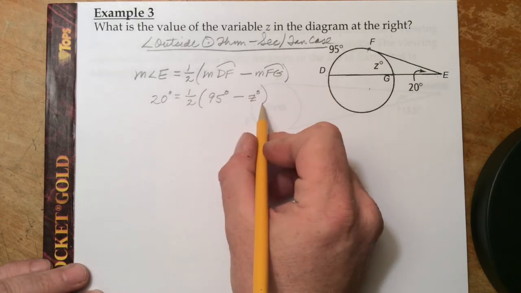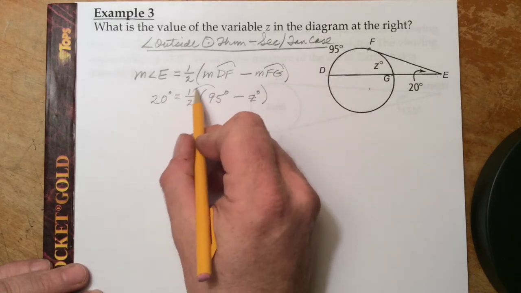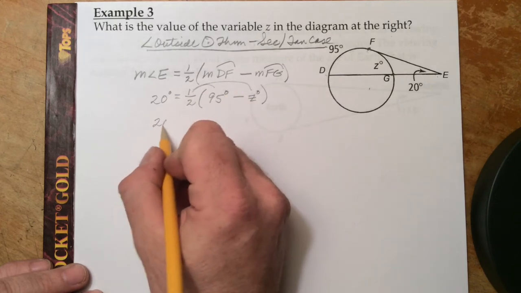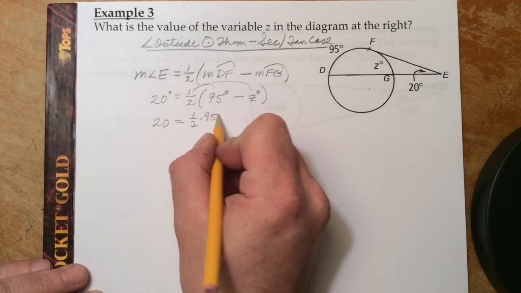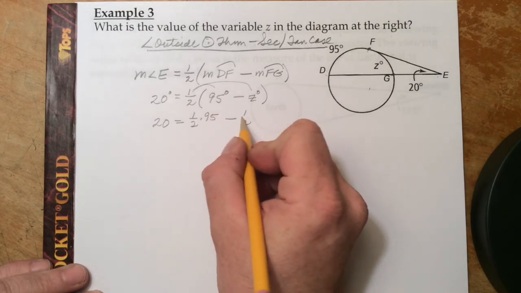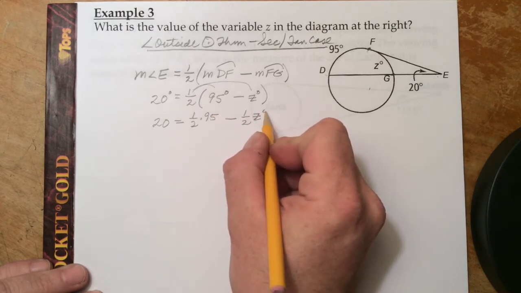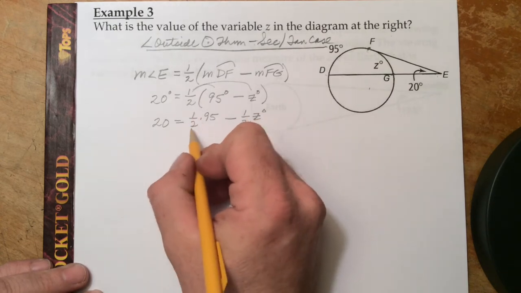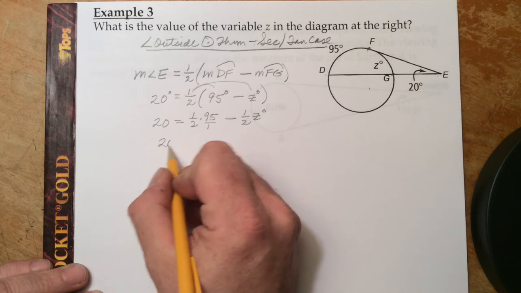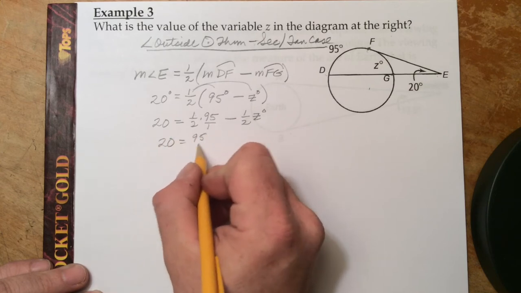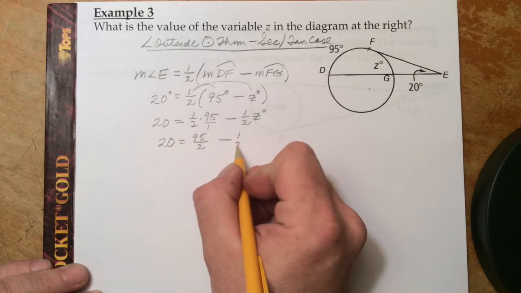Now we have an equation. We use the distributive property to get rid of the parentheses. We have 20 equals 1/2 times 95 minus 1/2 times z, or 1/2 z. 1/2 times 95 is 1 times 95 over 2 times 1. So we have 20 equals 95 halves minus 1/2 z.